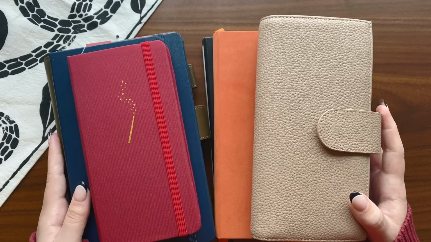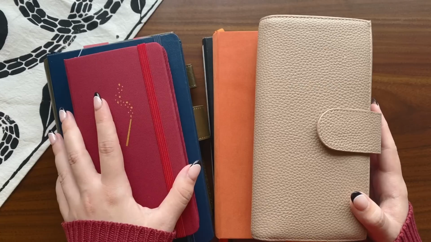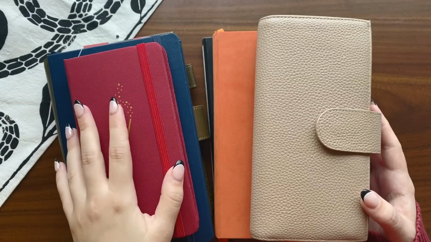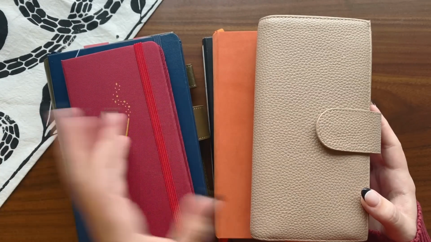But at the end of the day, your decorative style should be based on what makes your planner more fun for you to use or more effective for you to use. And it doesn't have to be like anyone else, and it shouldn't be like anyone else. It's your planner. You should make it look like you.